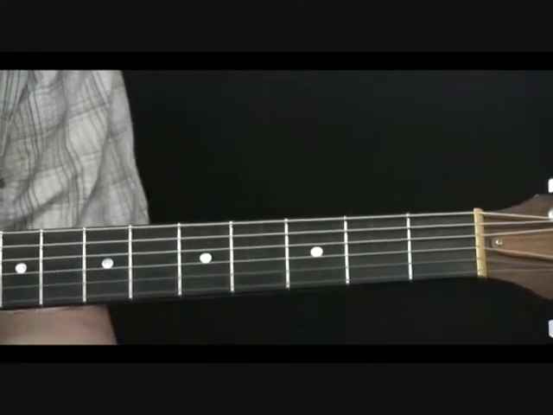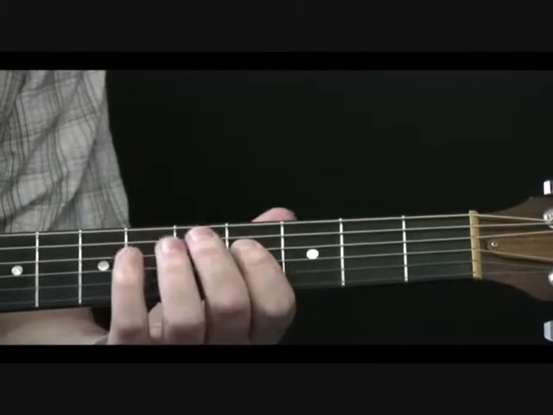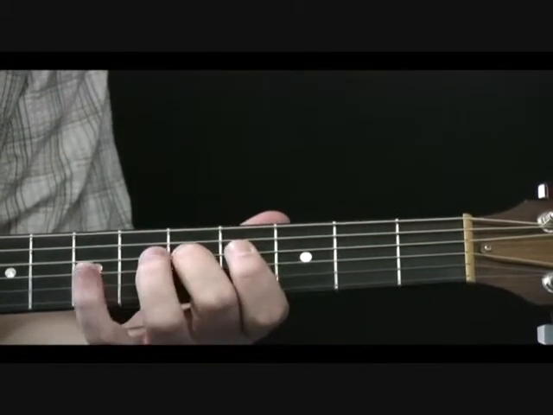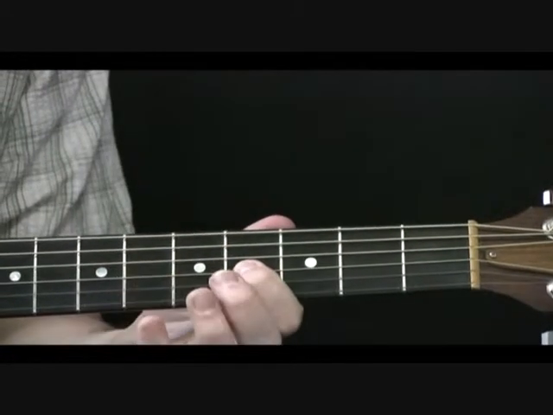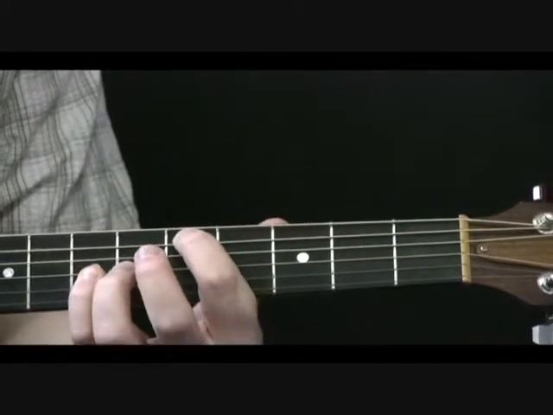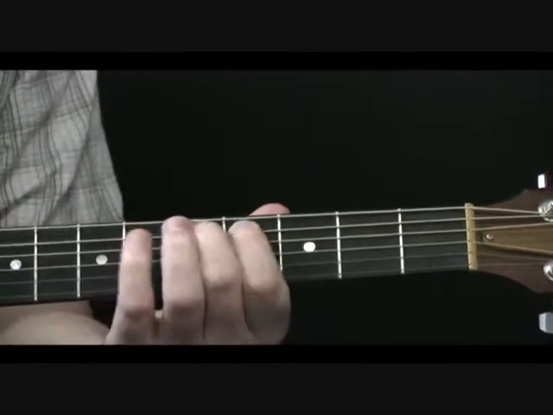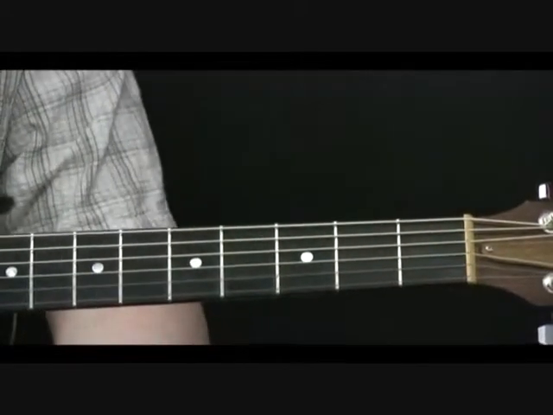So our D major scale contains the notes D, E, F sharp, G, A, B, C sharp and D. So those are our notes.